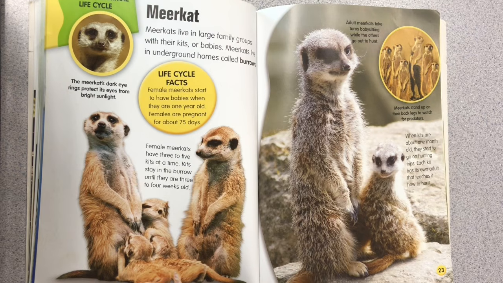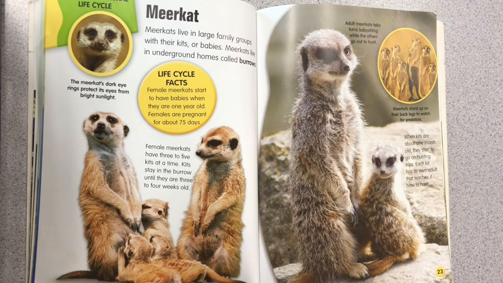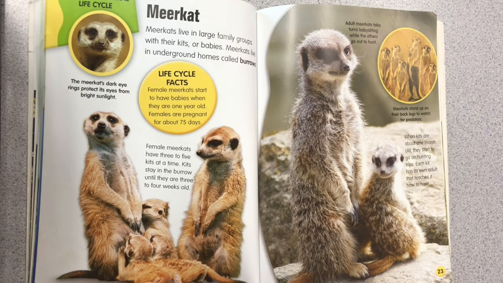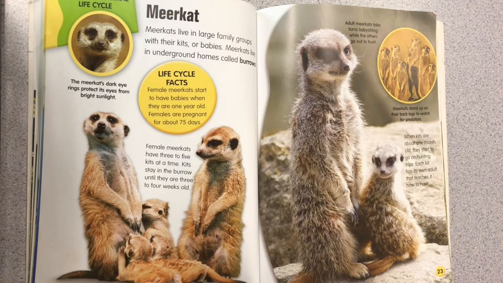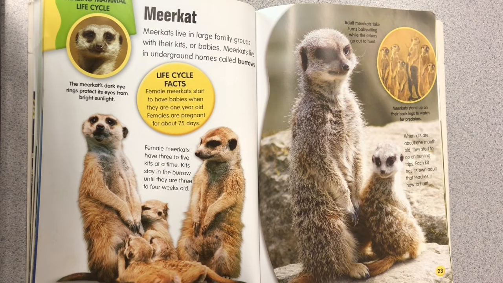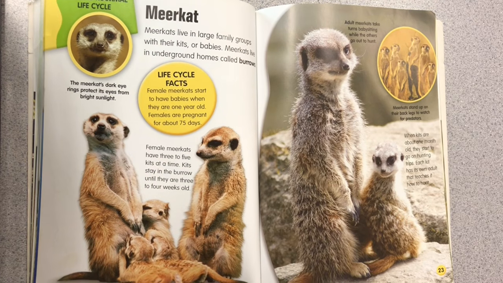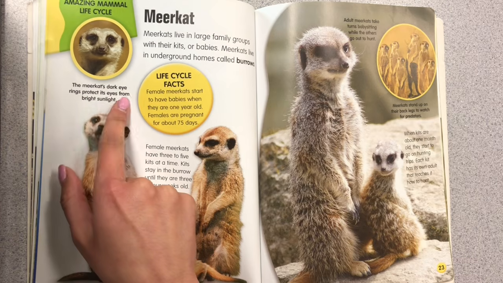Okay, here are the last two pages I'm going to read to you about meerkats. Meerkats live in large family groups with their kits or babies. Meerkats live in underground homes called burrows. Life cycle facts. Female meerkats start to have babies when they are one year old. Females are pregnant for about 75 days. Female meerkats have three to five kits at a time. Kits stay in the burrow until they are three to four weeks old. The meerkat's dark eye rings protect its eyes from bright sunlight.